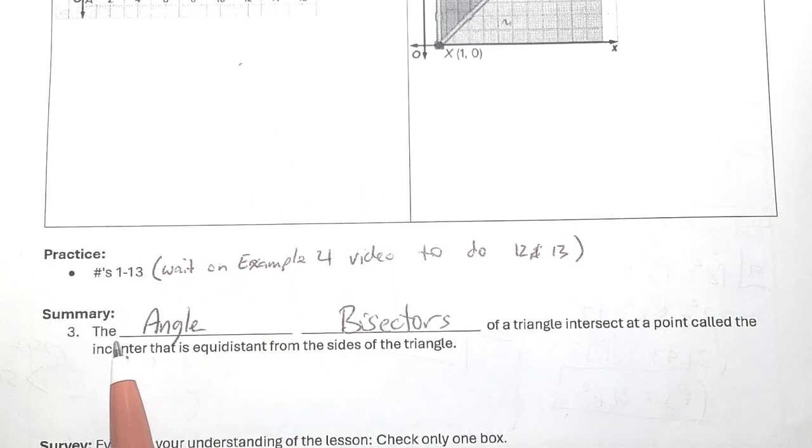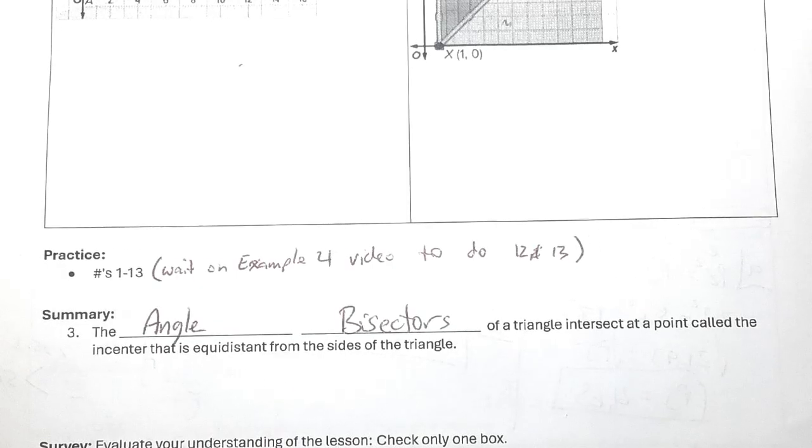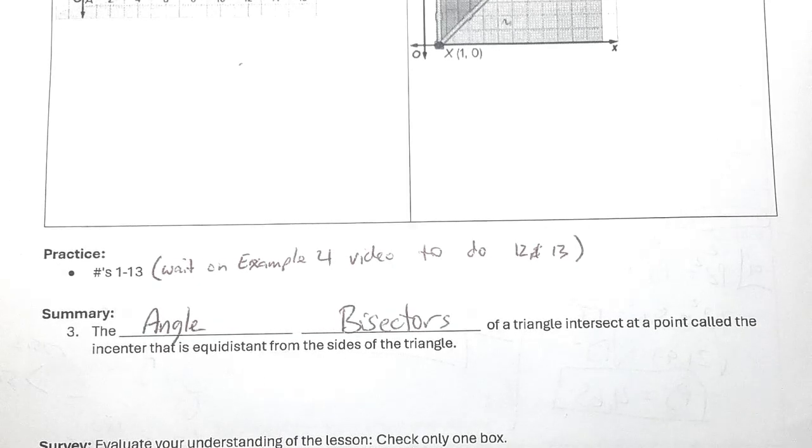Summary: the angle bisectors of a triangle intersect at a point called the incenter that's equidistant from the sides of the triangle. So, if you have any questions aside from example 4, like I said, separate video coming, please let me know.